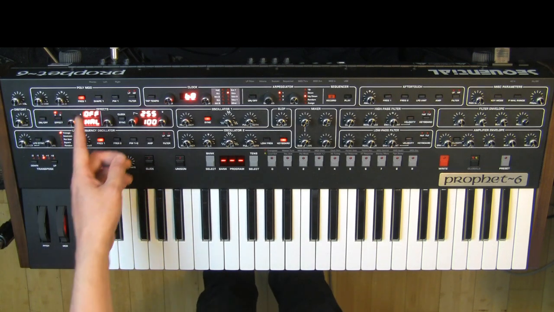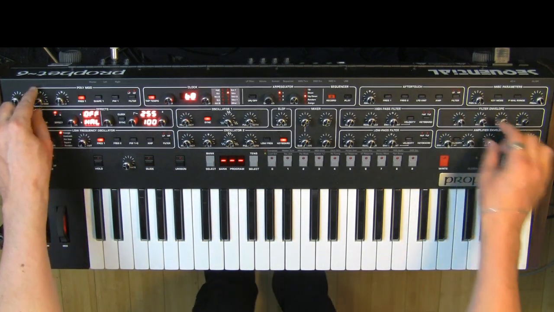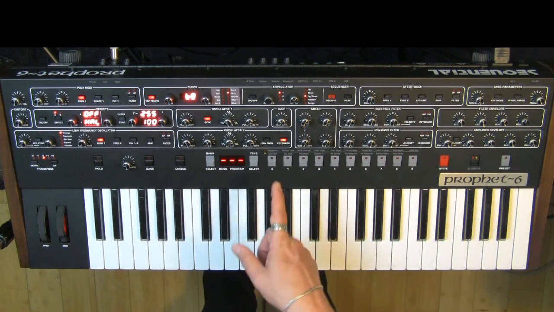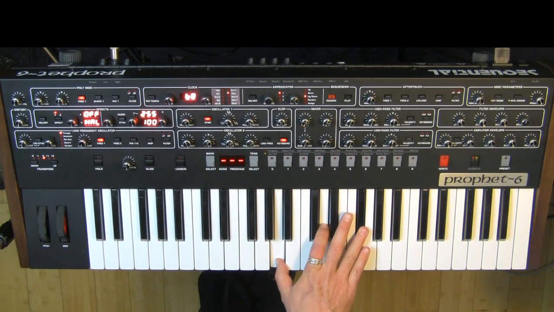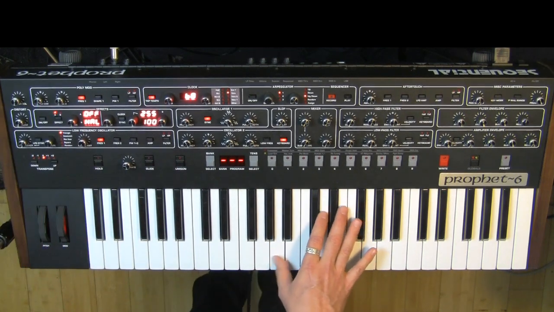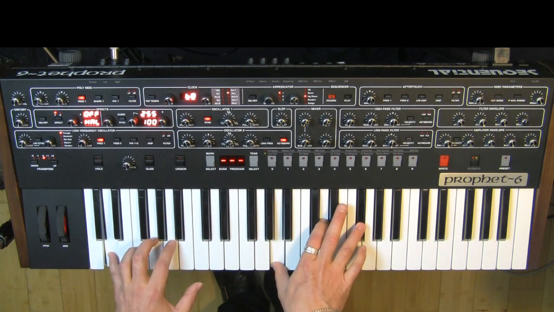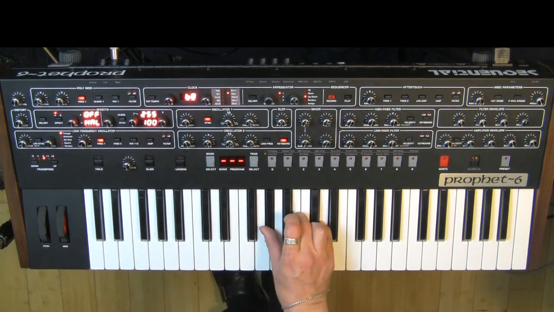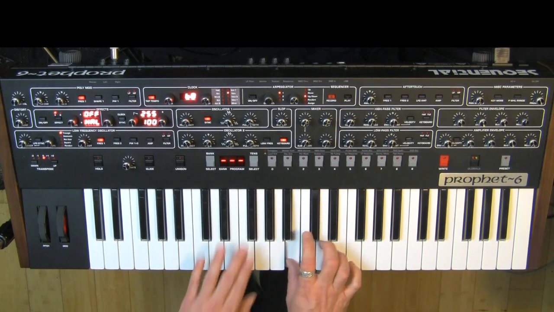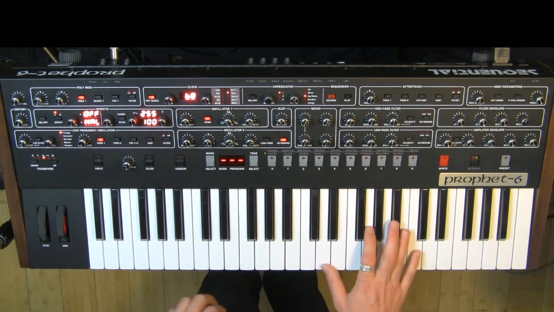Polymod allows us to direct the filter envelope to the frequency of oscillator 1. So whatever we have the filter envelope set to is going to control the pitch of oscillator 1. I'm sure we all recognize that sound, and no, I'm not going to play the song. Let's just listen to it. How cool is that? I mean, that's just absolutely awesome. And it's one of the reasons that the Prophet 5 was so popular, because it's such a cool sound to have polyphonically.